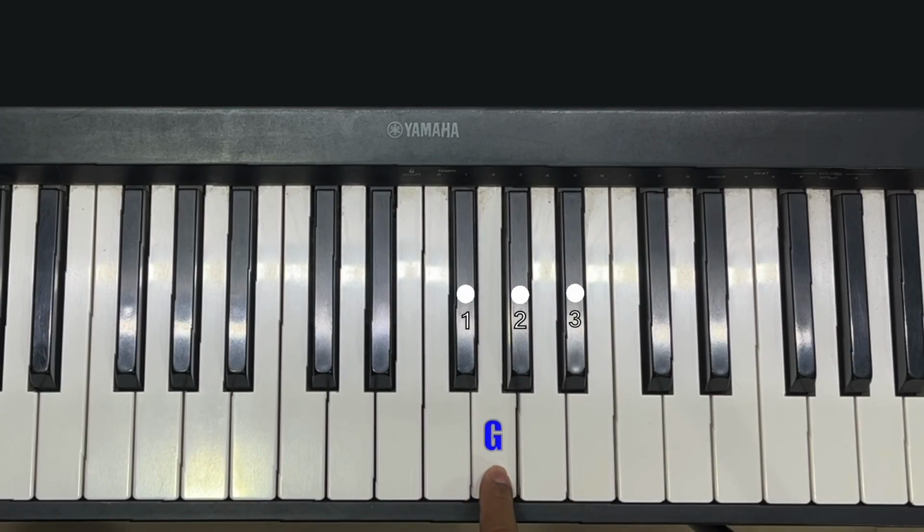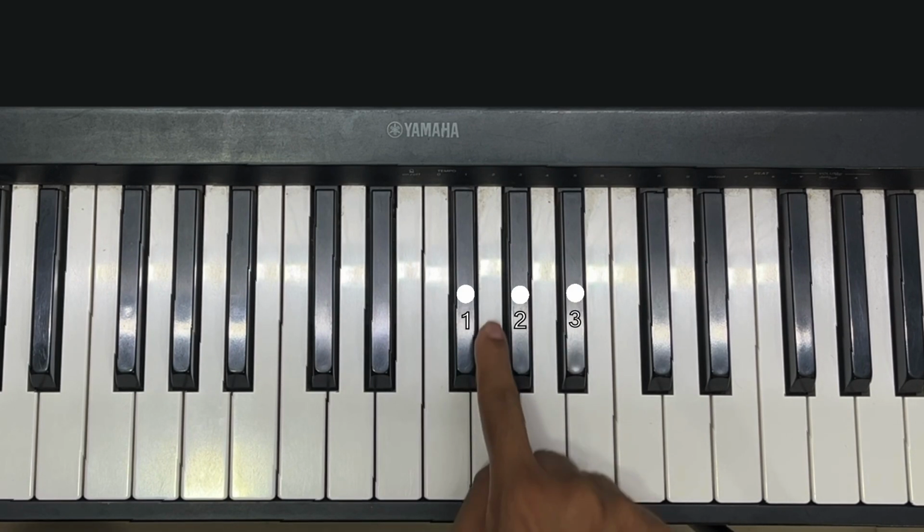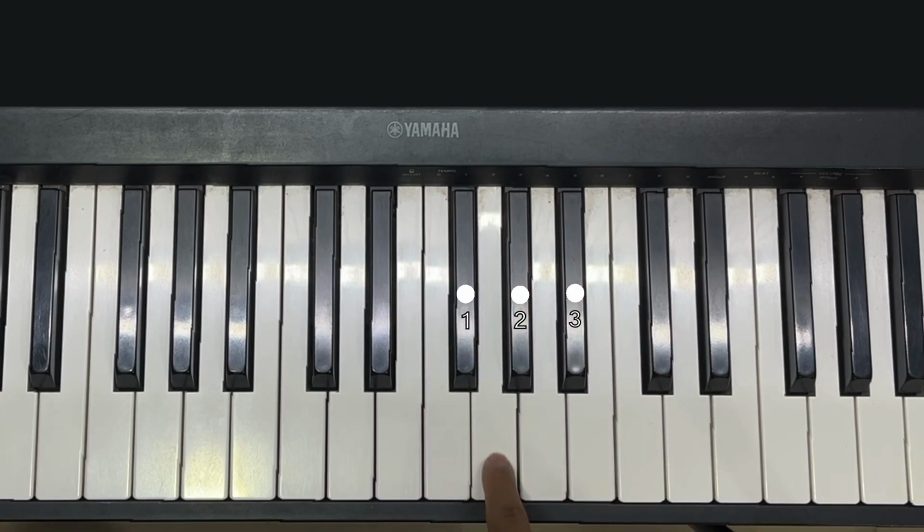Look at the three black keys again. Find the first and second black key, and right between them you will find letter G. Now that you have found G, play all of them one by one.